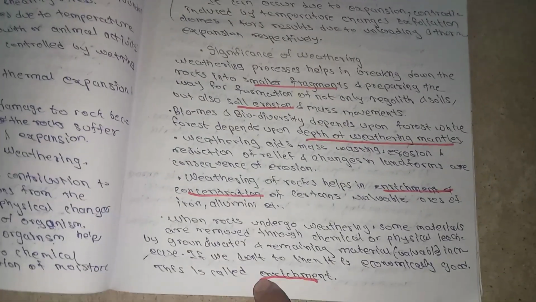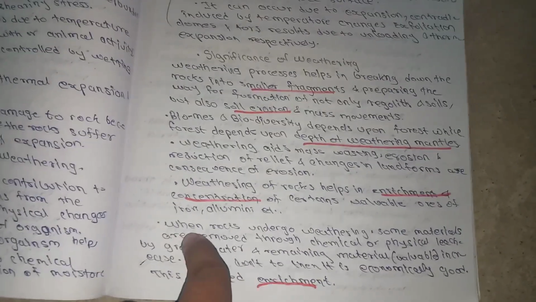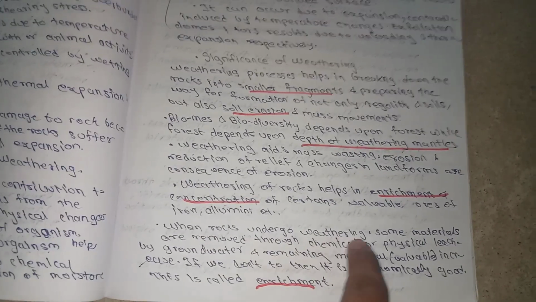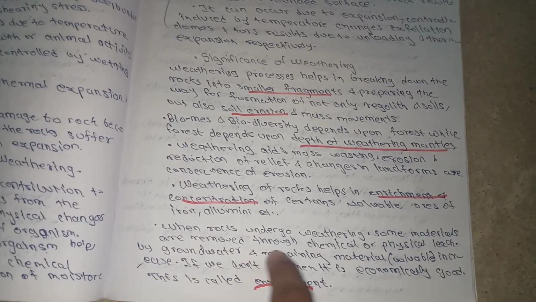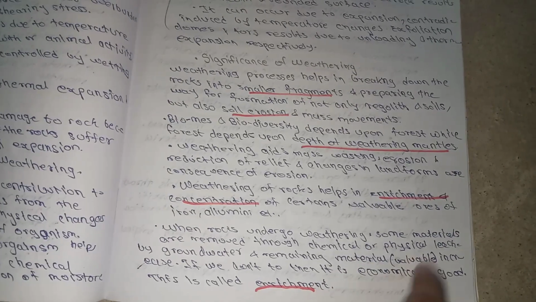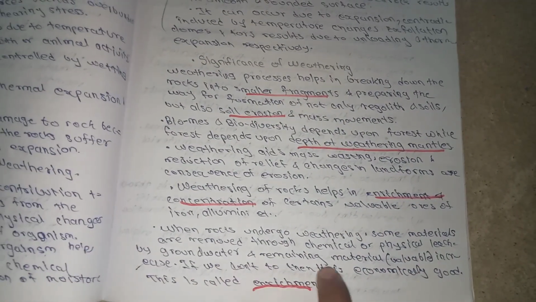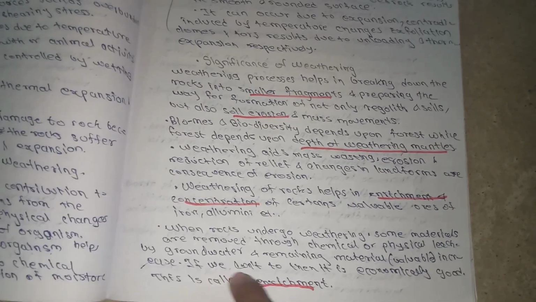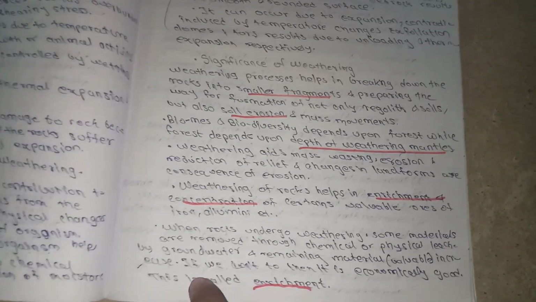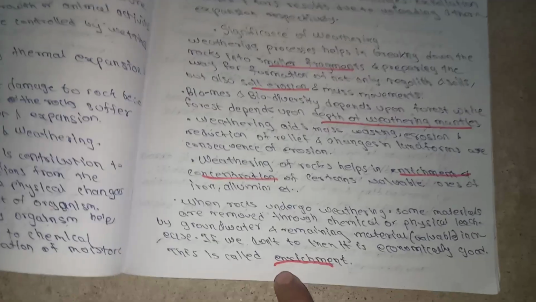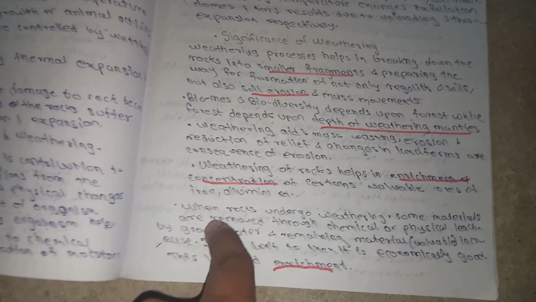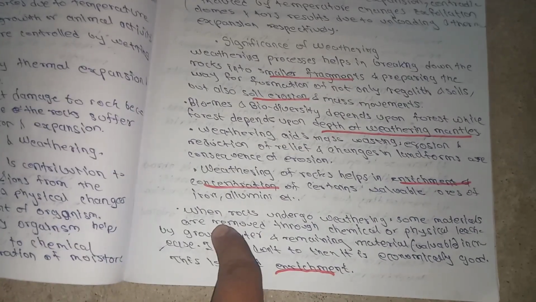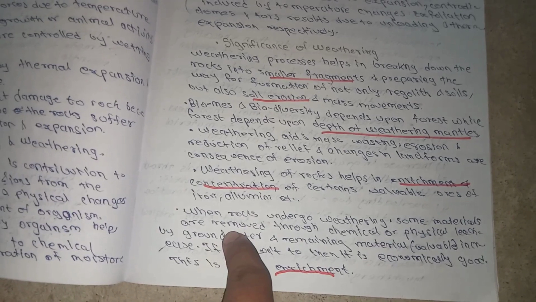Now we will see the definition of enrichment. When rocks undergo weathering, some materials are removed through chemical or physical leaching by groundwater, and the remaining valuable material increases, becoming economically viable. This is called enrichment. So do you understand the definition of enrichment? If the unwanted material is removed, then the remaining one is valuable material left. So this is called enrichment.